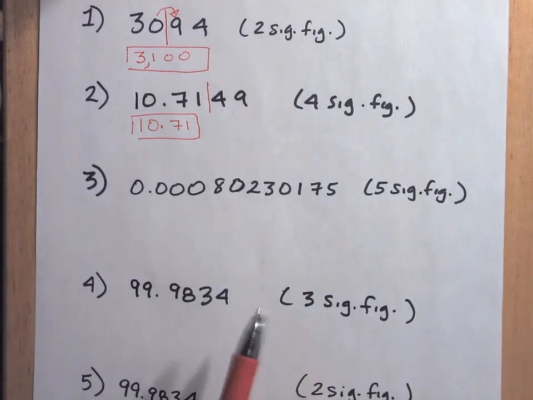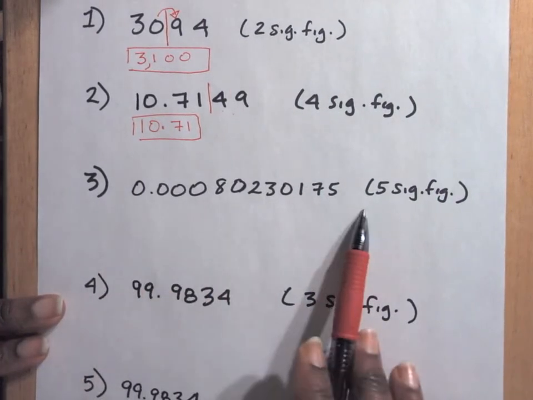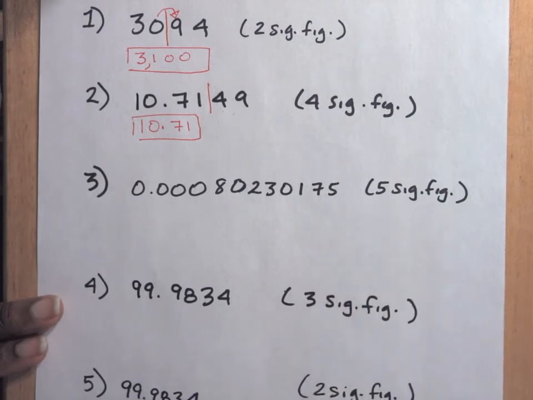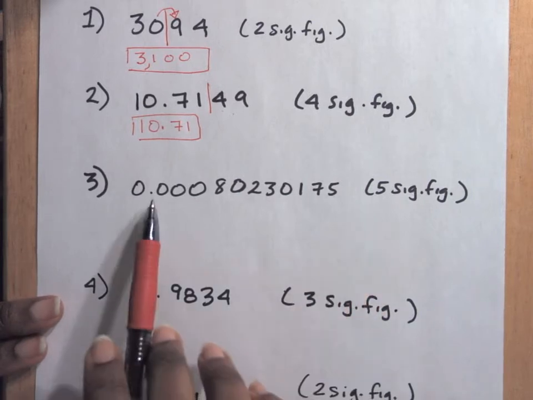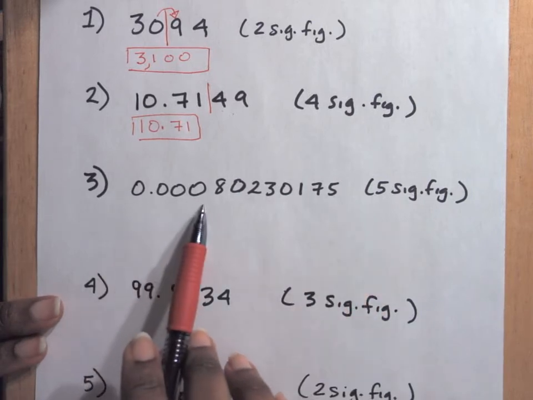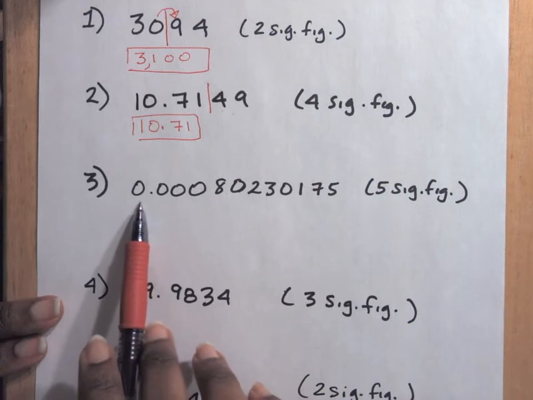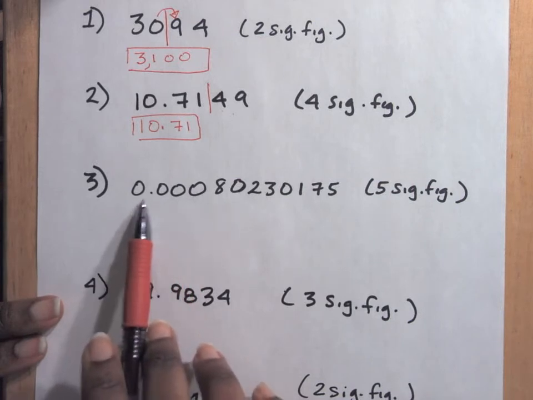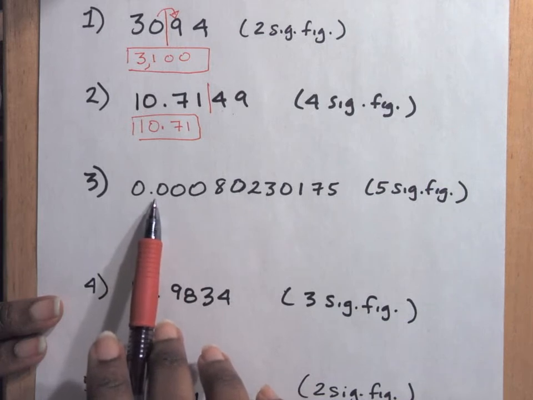All right, now let's get into some cases where we have decimals. In this case, we want to round it to 5 significant figures. When you're rounding something like this where the first numbers you see are zeros, that'll be the case when you have a number that's less than 1.